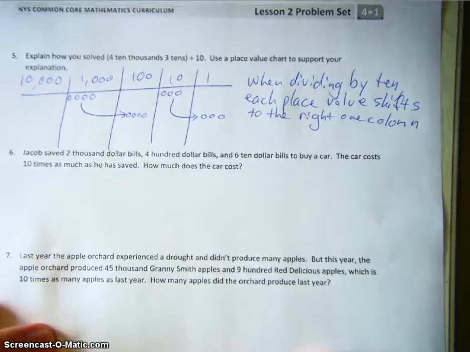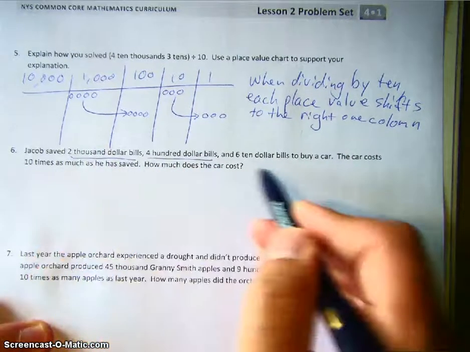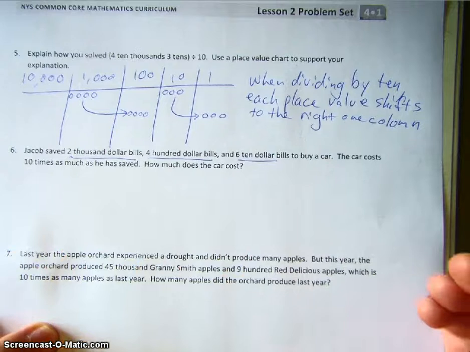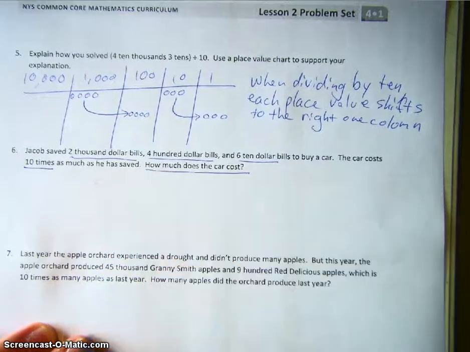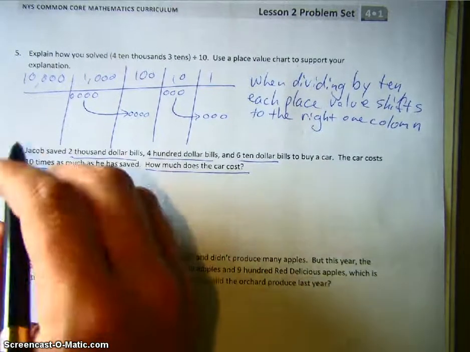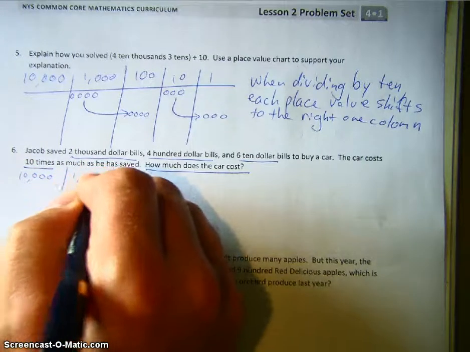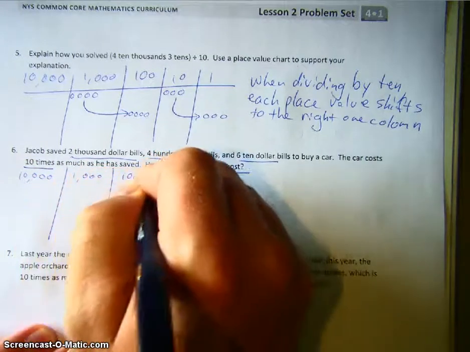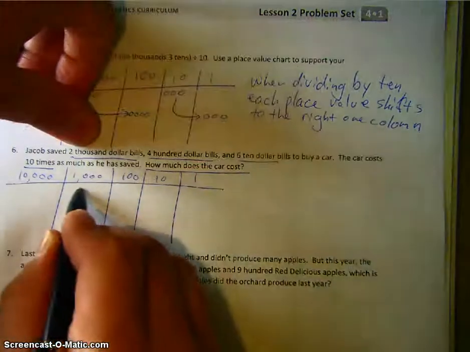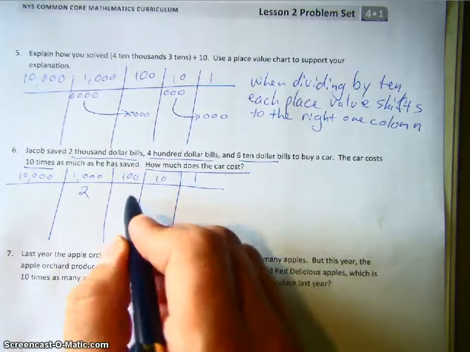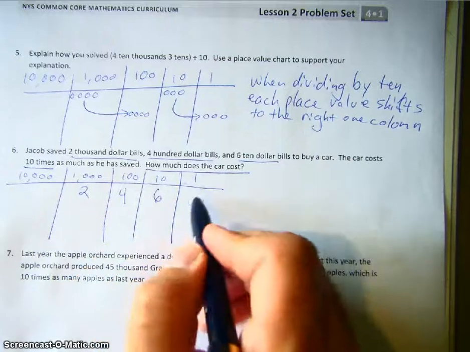So next, Jacob saved $2,000 bills, $400 bills and 6 $10 bills to buy a car. The car costs 10 times as much as he has saved, so we need to figure out how much the car costs. So again, we're going to set up our place value chart. This one's going to be a little bit different because we're actually going to just use numbers instead of circles. Make it a little bit quicker. So we have $2,000 bills, we have $400 bills, and we have 6 $10 bills, which means we have 0 ones.